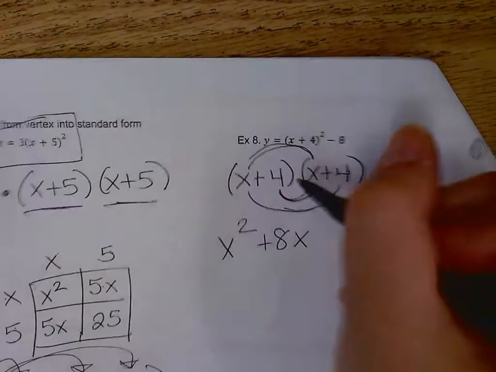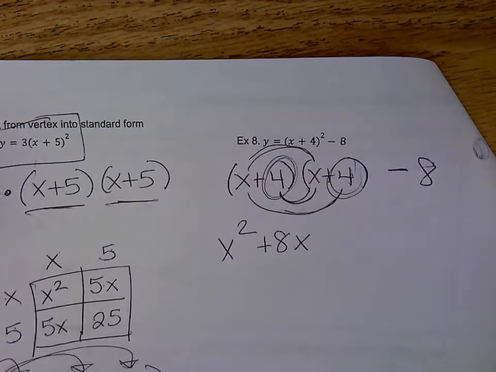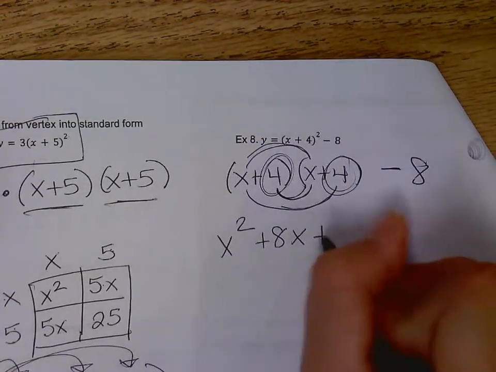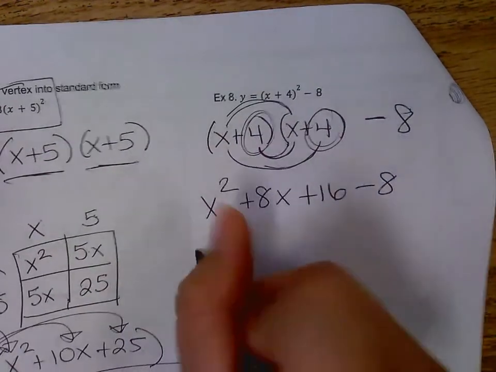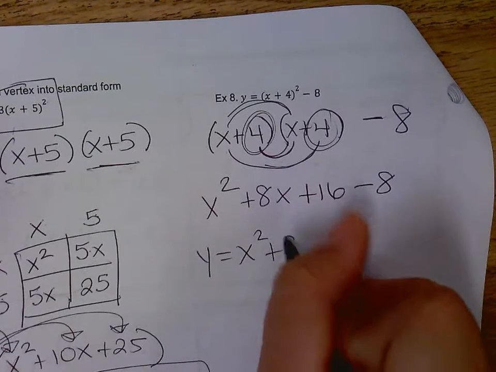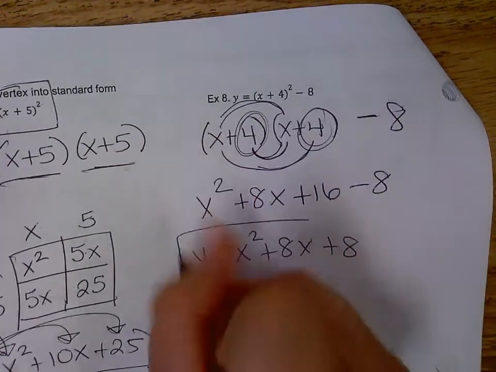And then if you multiply this 4 times this 4, you get your last term. So 4 times 4 is 16. And then I have to remember I have to subtract 8 at the end. So y equals x squared plus 8x plus 8 would be my standard form answer.